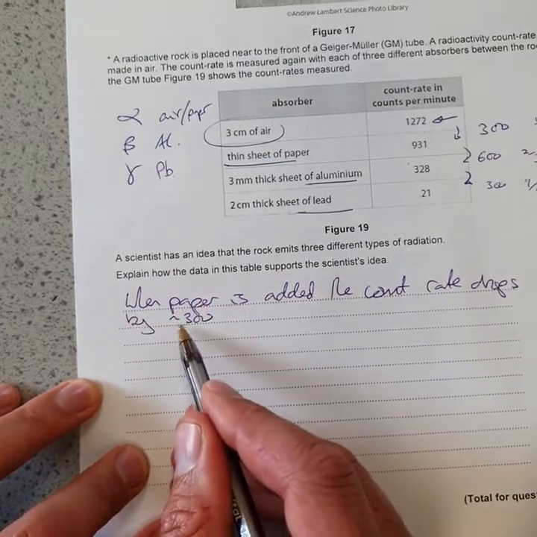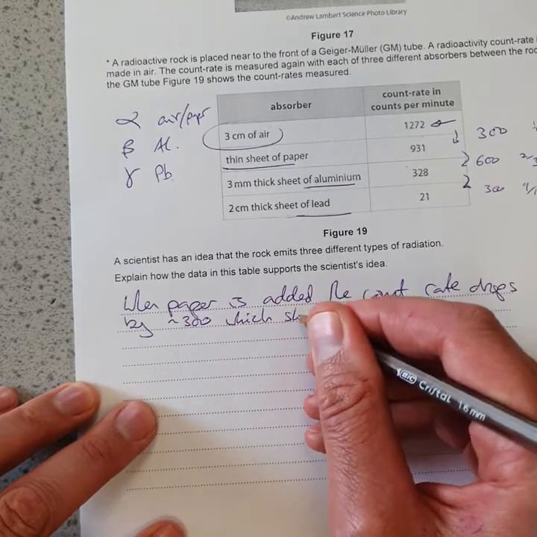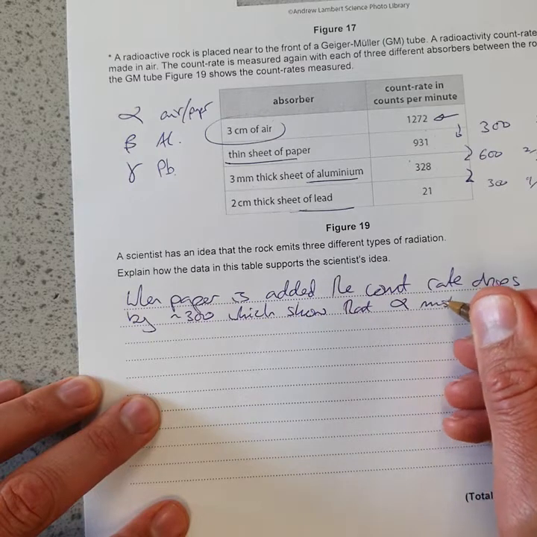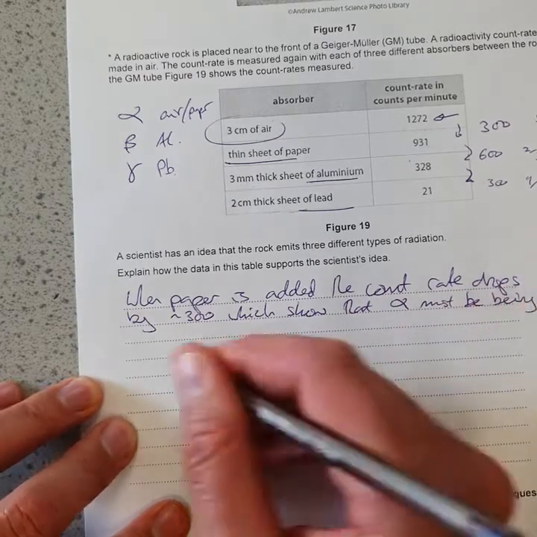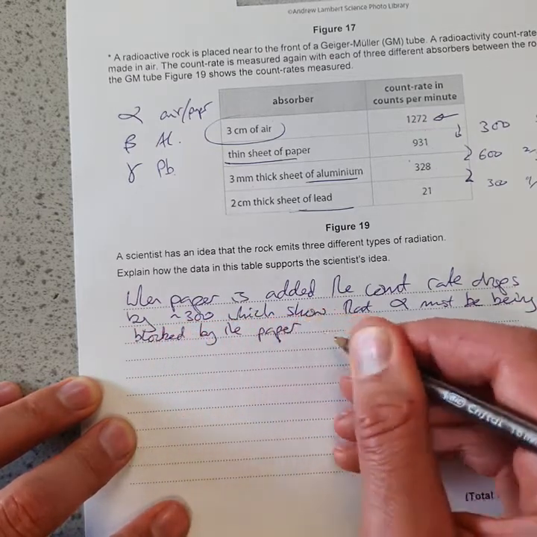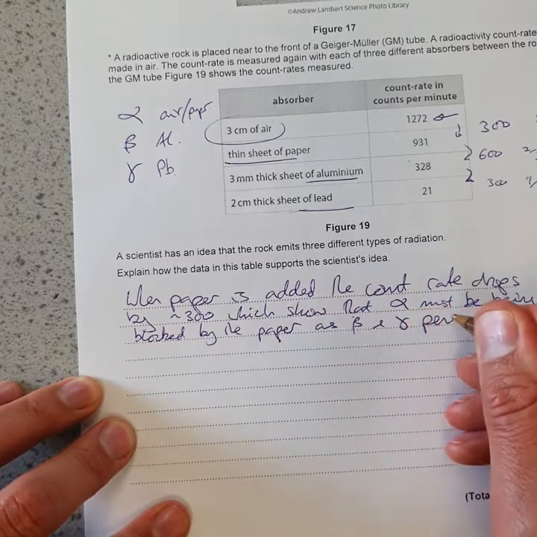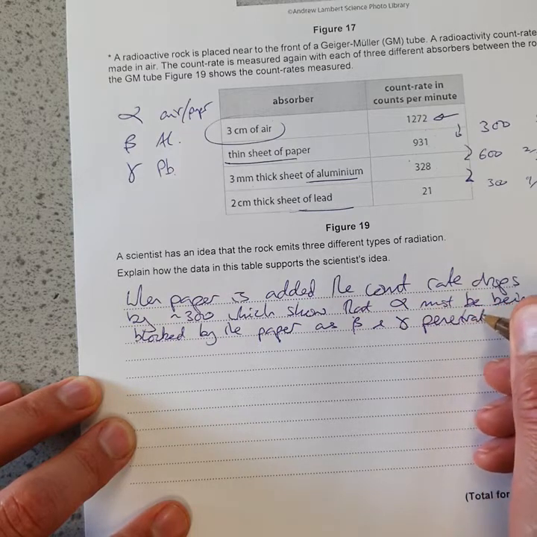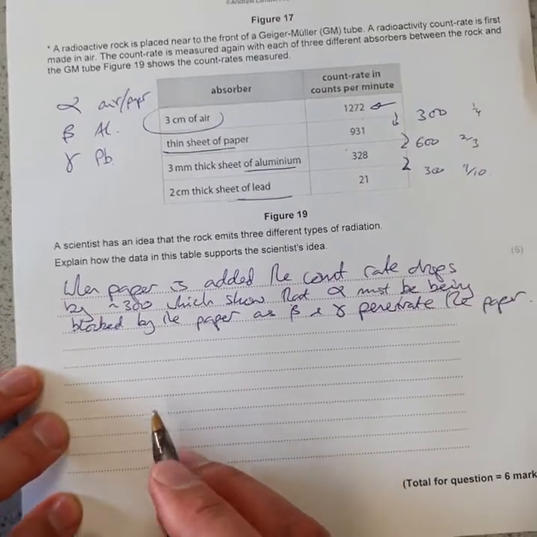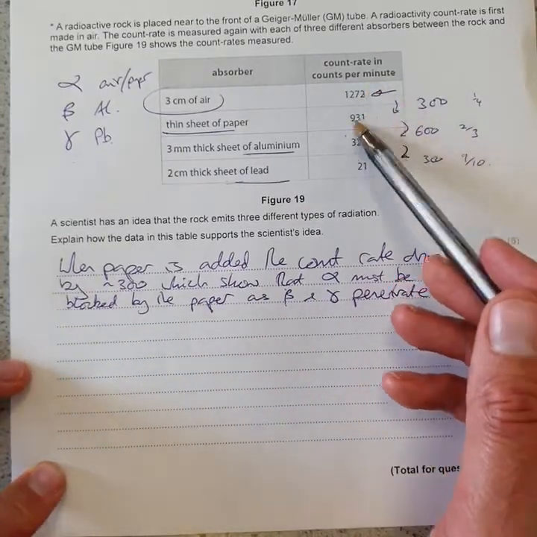Okay, that little squiggly line before the 300 means about 300, which shows that alpha must be being blocked by the paper as beta and gamma penetrate paper. Okay, so because we've got a gap there, it must be the alpha that's being blocked.